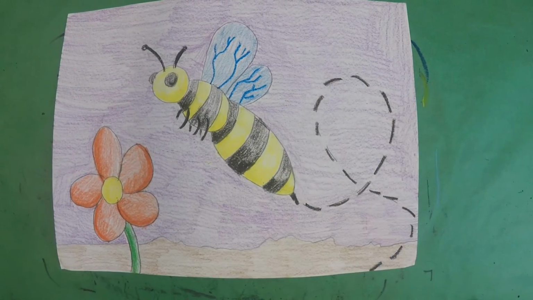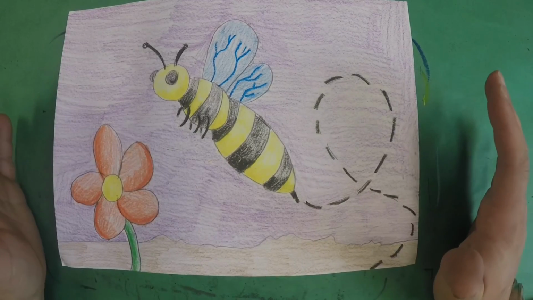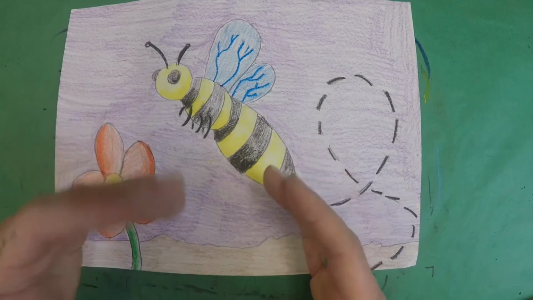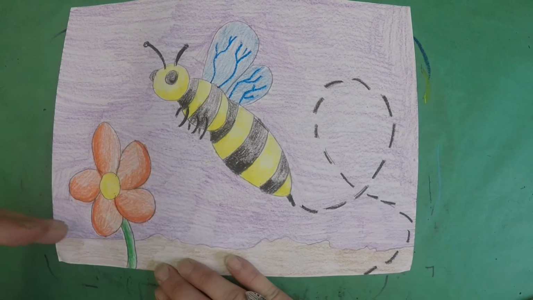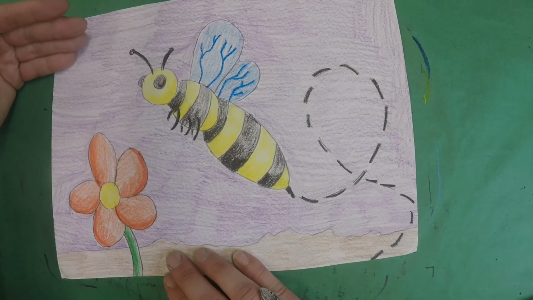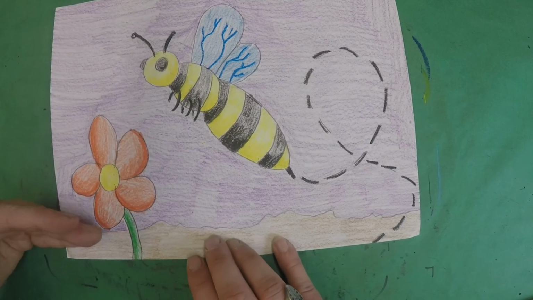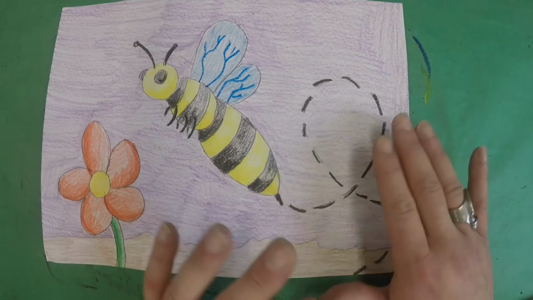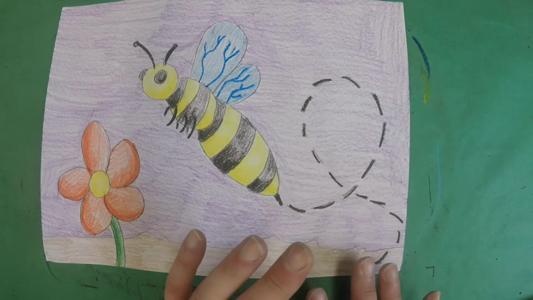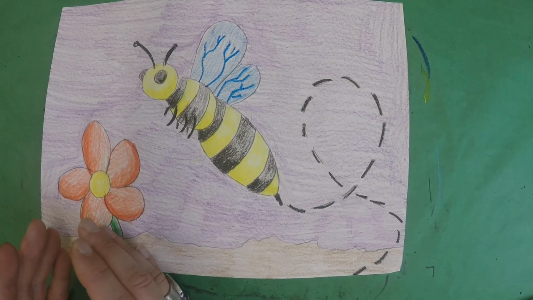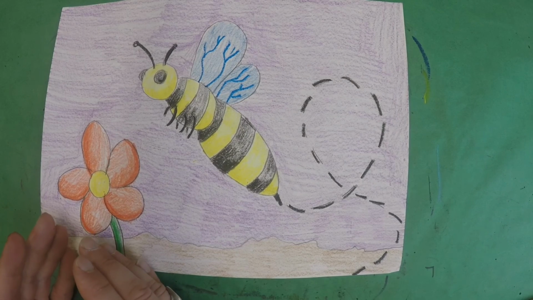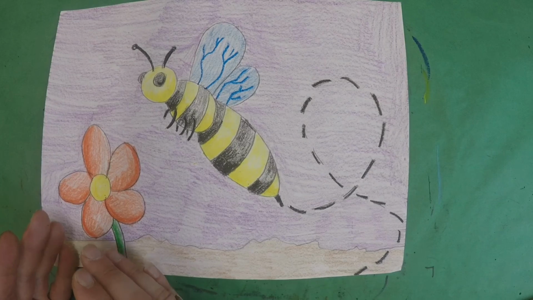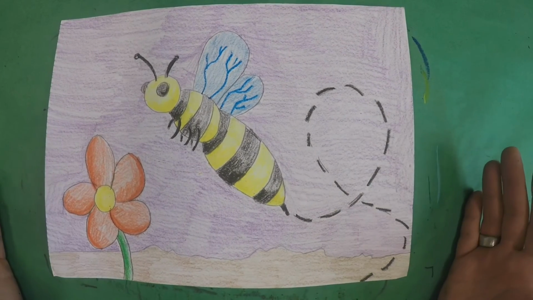And here we have our completed piece. All of our space has been used. Our emphasis is large in the middle and has unique colors. We've used our horizon line appropriately. We've colored everything above the horizon line with a sky color, everything below the horizon line with a ground color. We have our movement that we've created with these short dotted lines. We have our bee food, our flower here that our bee is flying towards as quickly as it can to get something to eat. And this, my friends, is finished drawing.